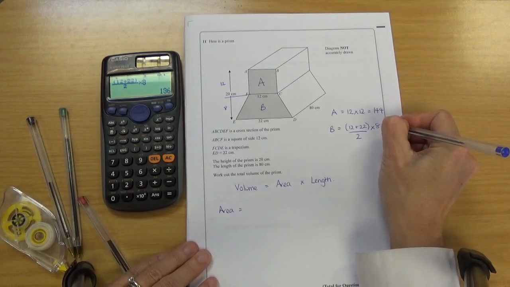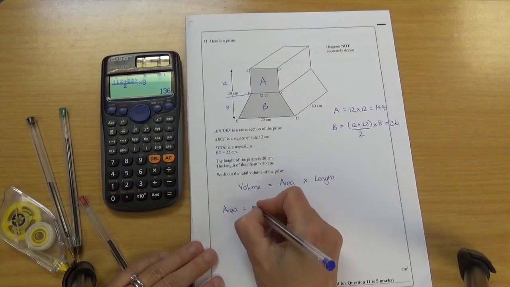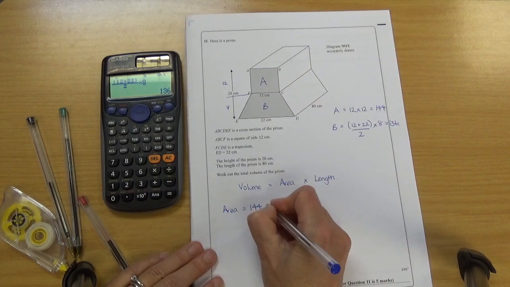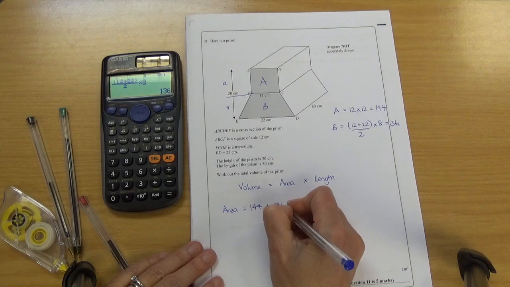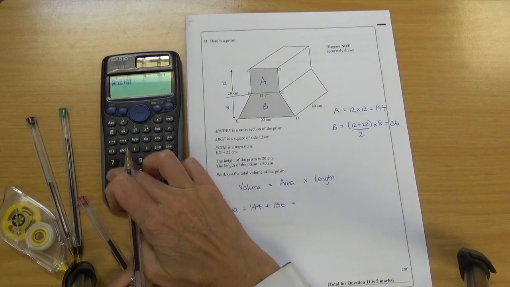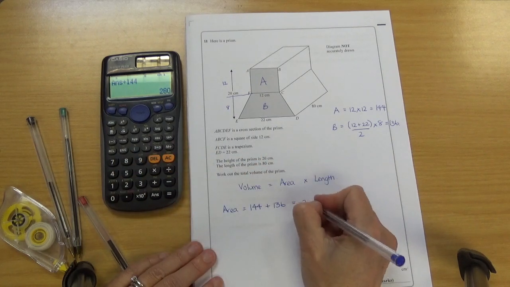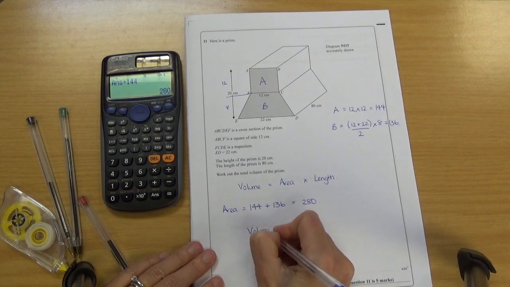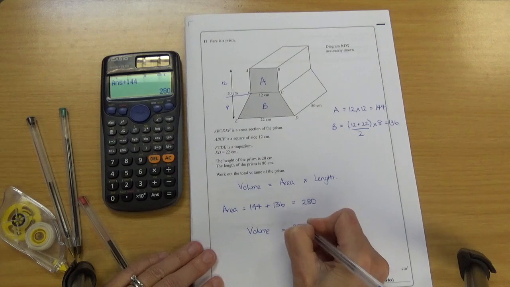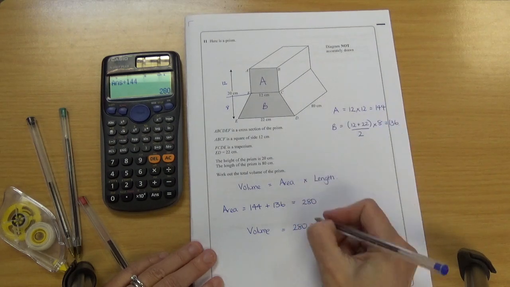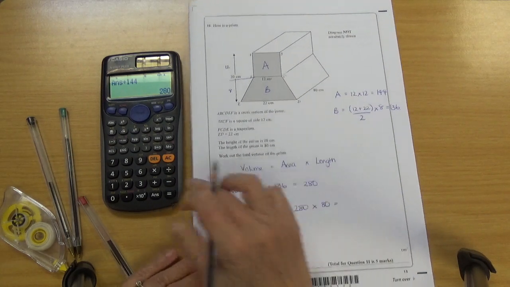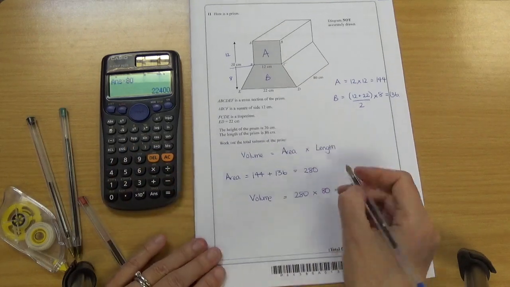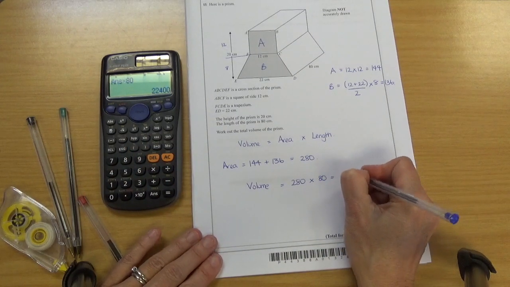Which is 136. So the total area is the square of 144 plus the trapezium, which is 136. Gives a grand total of 280. So the volume will be that area multiplied by the length of 80, which makes 22400.